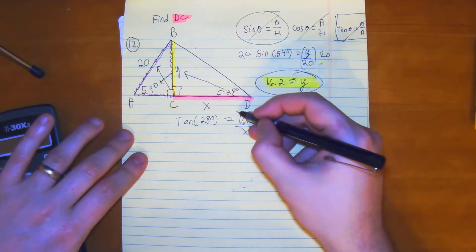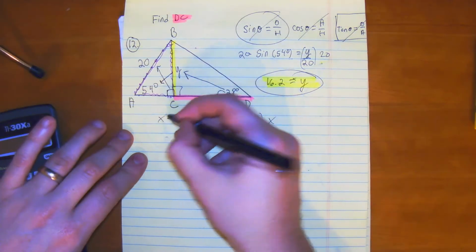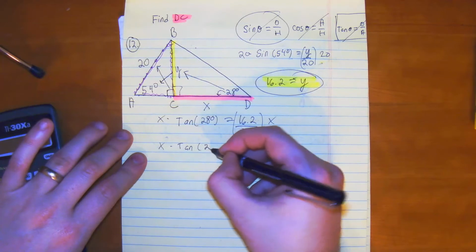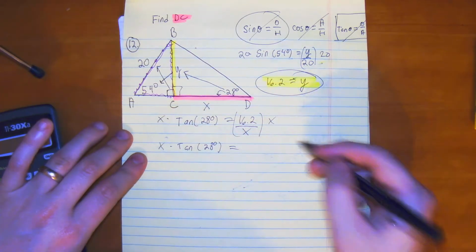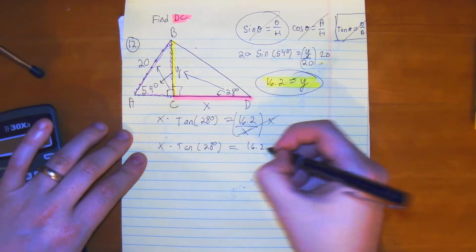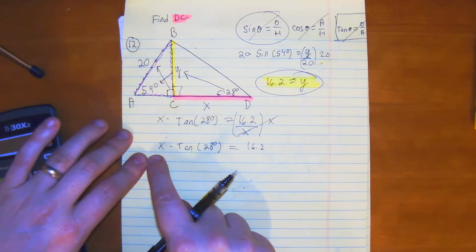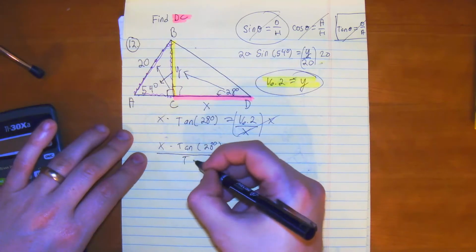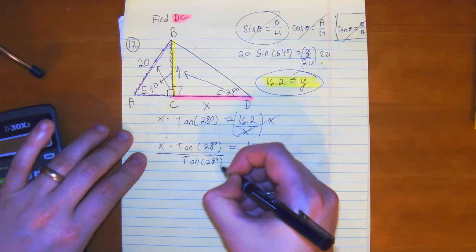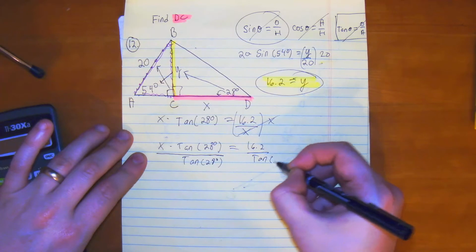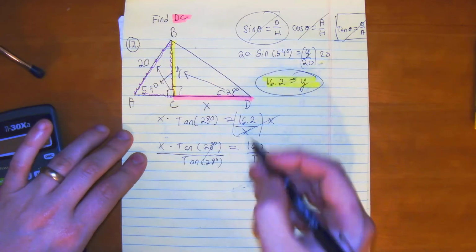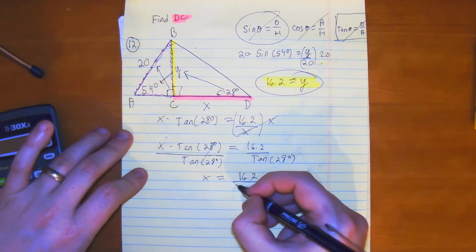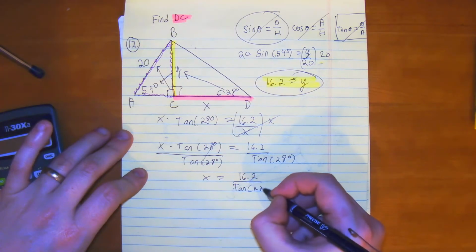So first we're going to multiply both sides by x. We get x times the tangent of 28 degrees is equal to 16.2. We want to isolate x because that's the goal. It's to find CD or DC. So we divide by tan of 28. Cancels. We get x is equal to 16.2 divided by the tan of 28 degrees.